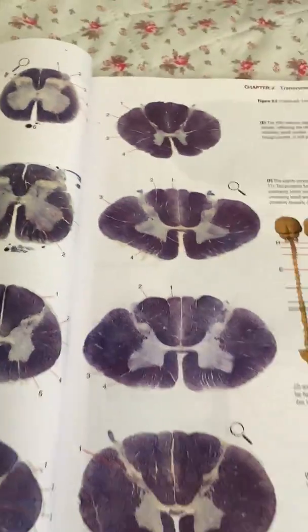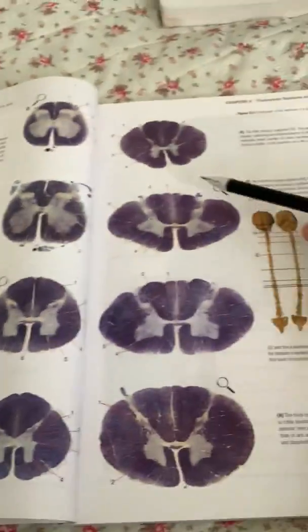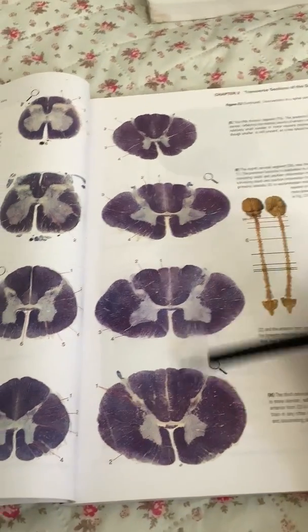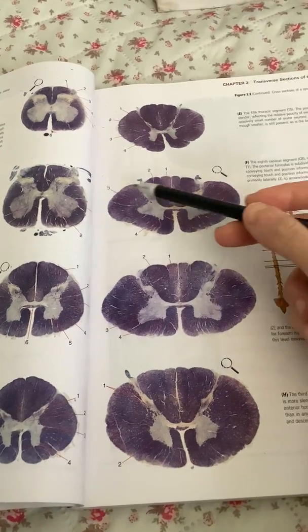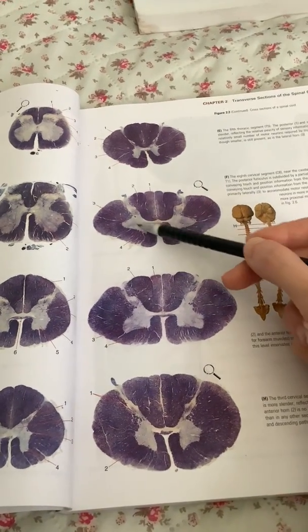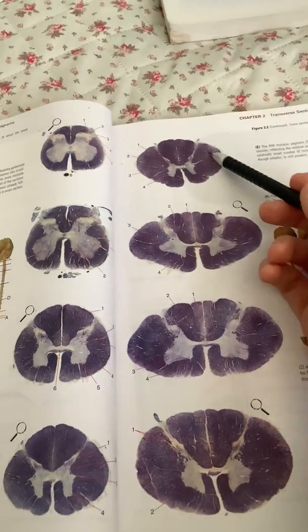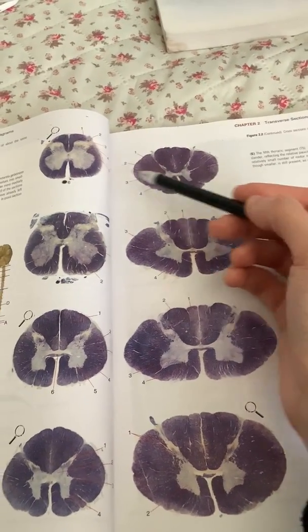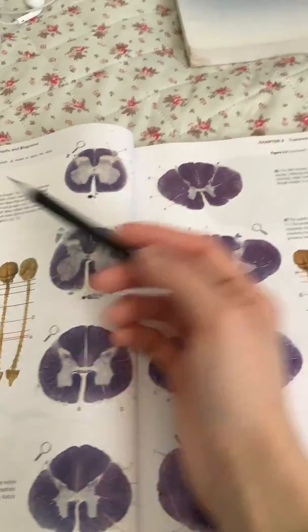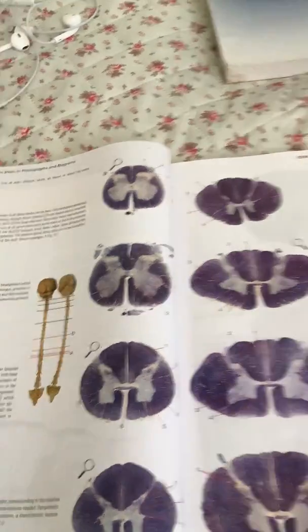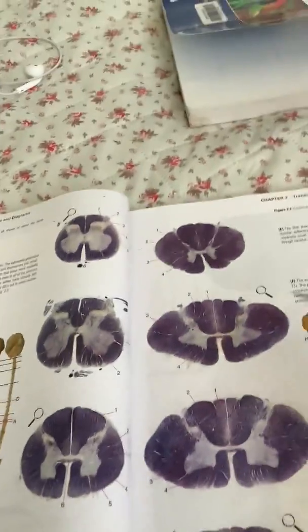So first of all, we should know that as you descend through the spinal cord, the amount of grey matter increases. So this is the white matter, and this is the grey matter. And the grey matter increases as you descend. So if we compare an upper cervical segment with the sacral segment, we can see that there is a lot more grey matter than there is white matter in the lower regions.